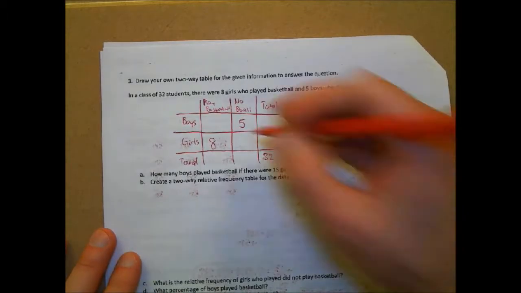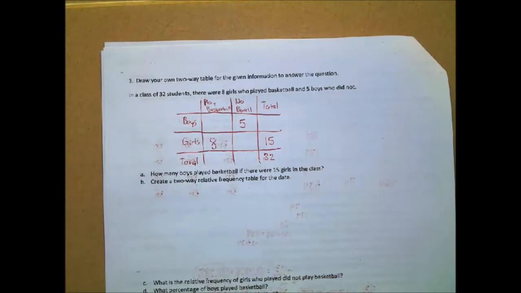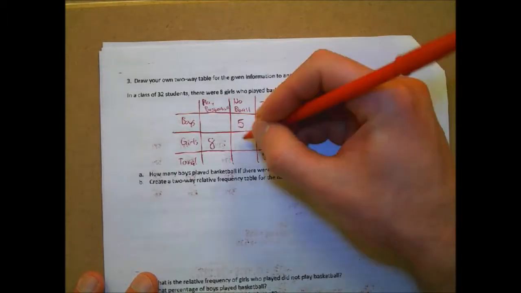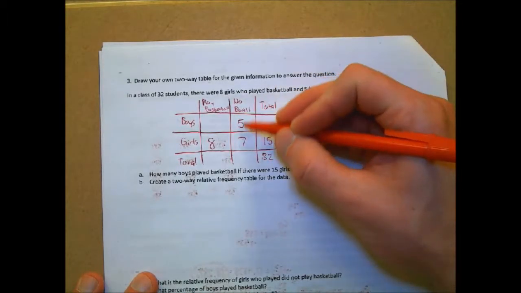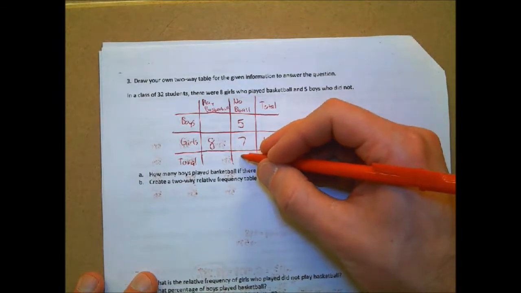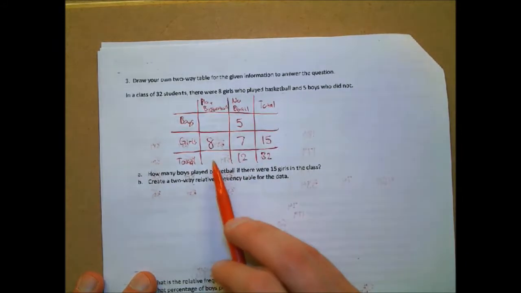So letter A, how many boys played basketball if there were 15 girls in the class? Aha. So now we know there are 15 girls in the class. So 15 total girls, which means of the 15 total girls, how many girls do not play basketball? 7, yeah. And that means then how many boys and girls do not play basketball? Right here, 12, yeah. And then we can figure out this number. What's this number got to be right here?